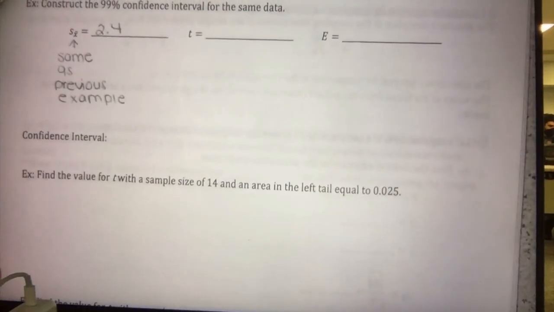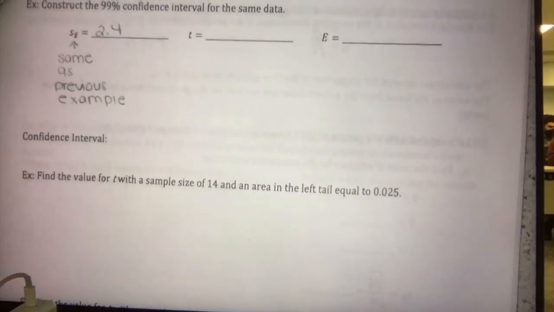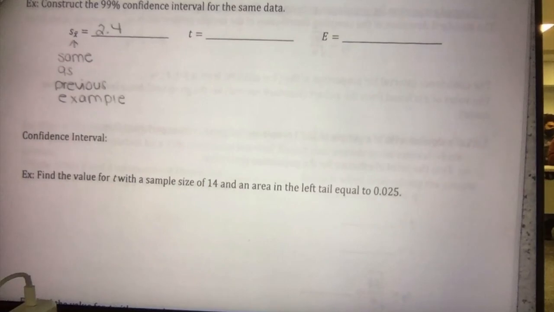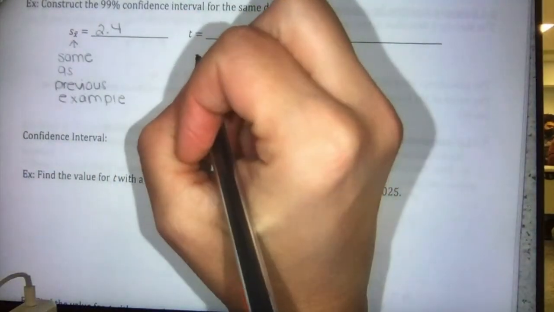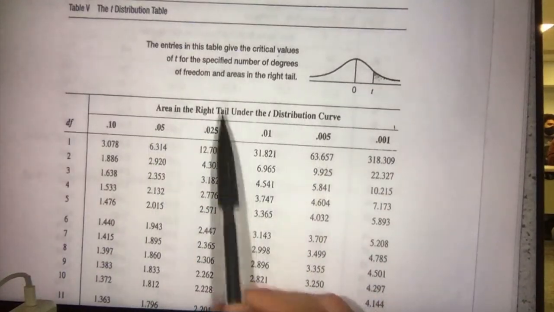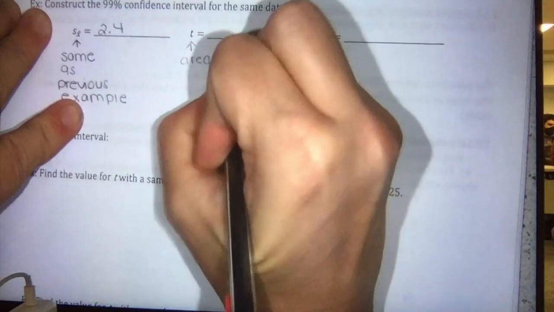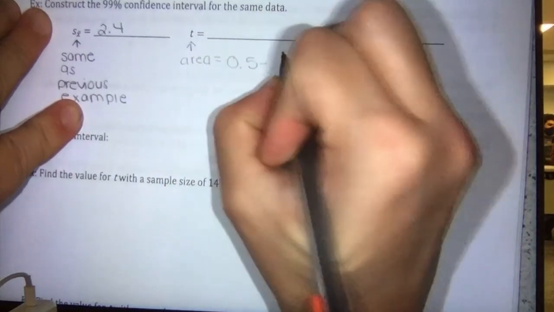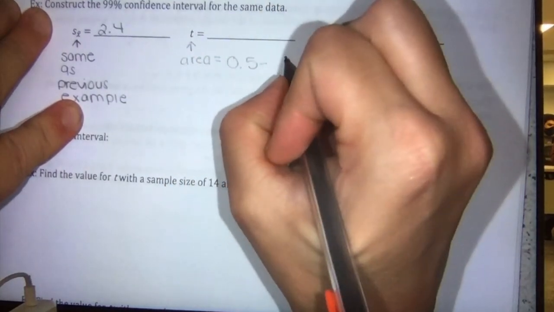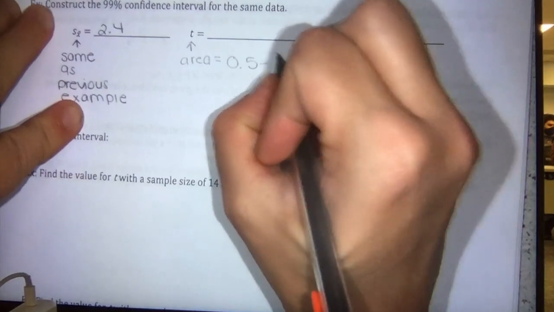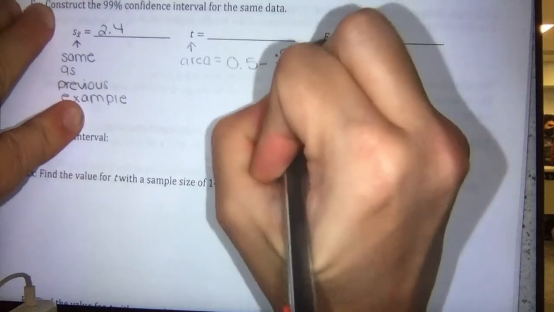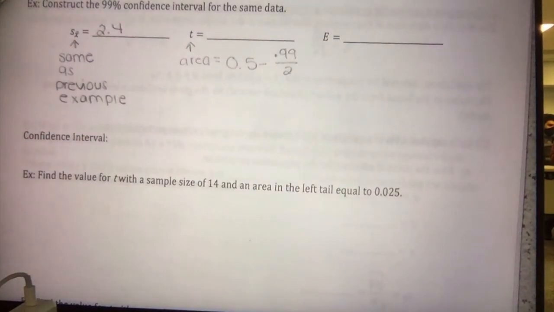For our t value, we are looking for the area, going to our t table. It's looking for the area in the right tail under the curve. So we're looking for the area, which is always 0.5 minus 0.99 all over 2 because we have a 99% confidence interval.